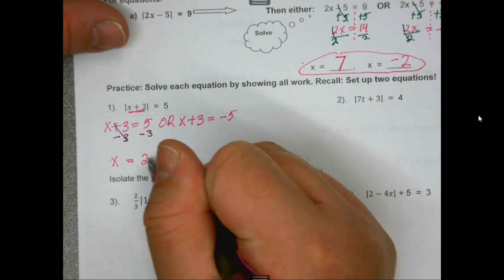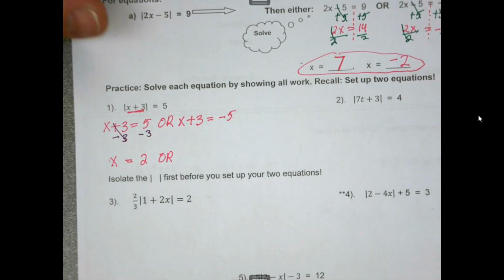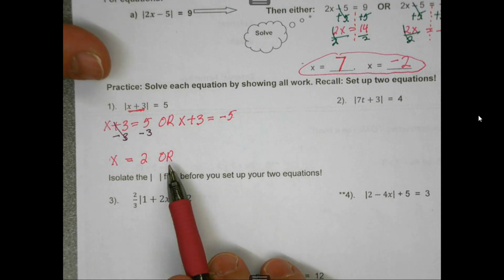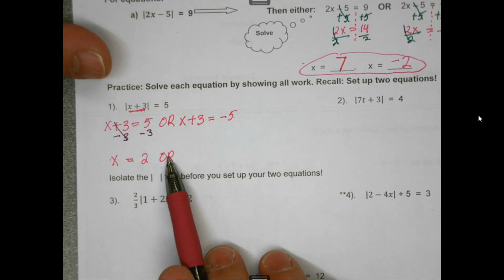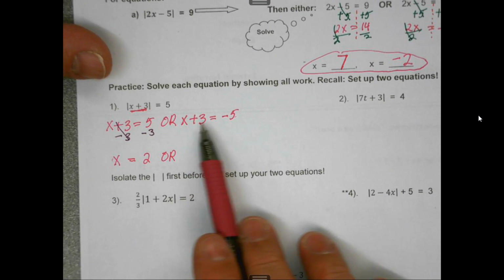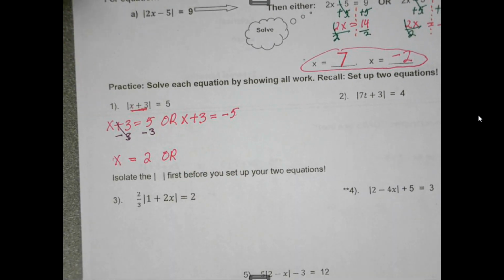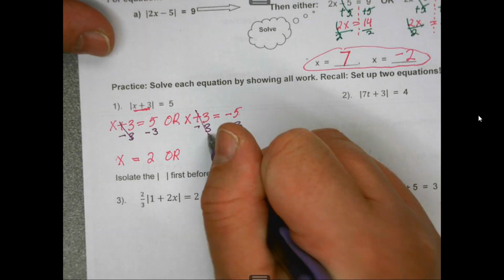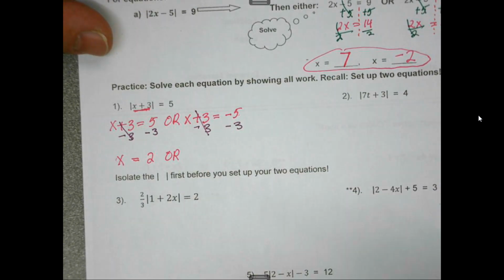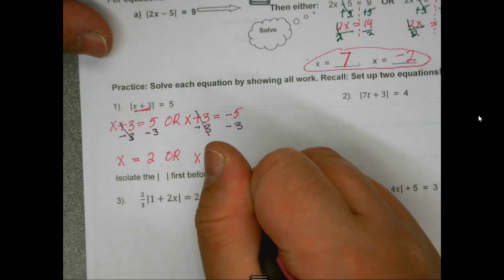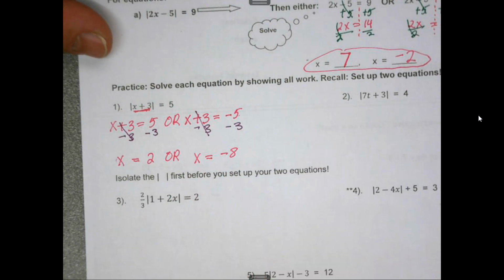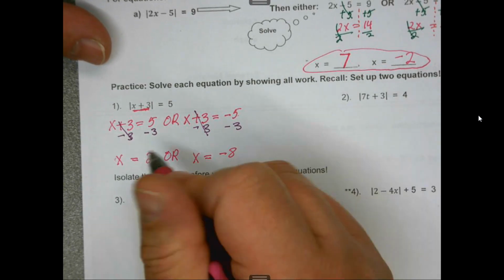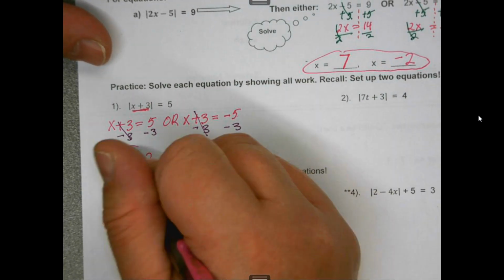Or, now you could just put a comma there. In equations, you don't need the word or. You could just put a comma there because x is going to equal something over there. Subtract 3, subtract 3, or x equals negative 8. Again, you can write this a couple different ways. x equals 2, x equals -8.